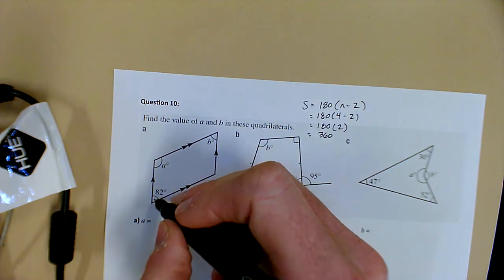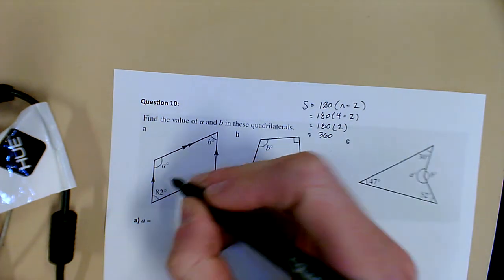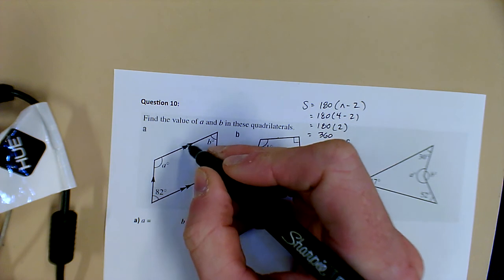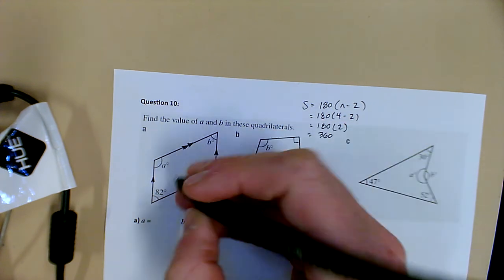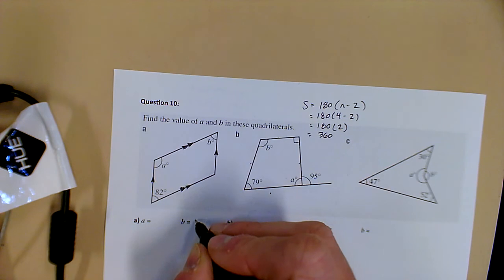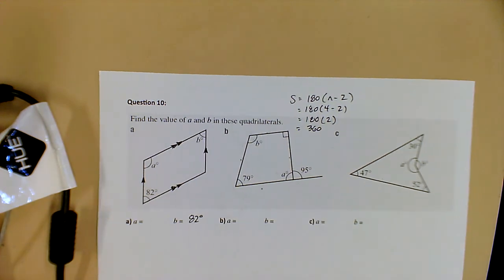Sorry about that. So you know that because this is parallel to this, these angles are equal. And this is parallel to this. You know that these angles are equal and these angles are equal. So B is 82 degrees. That should be pretty easy.